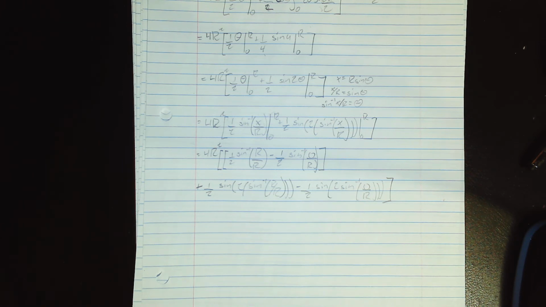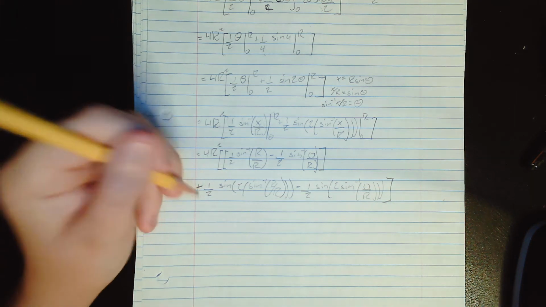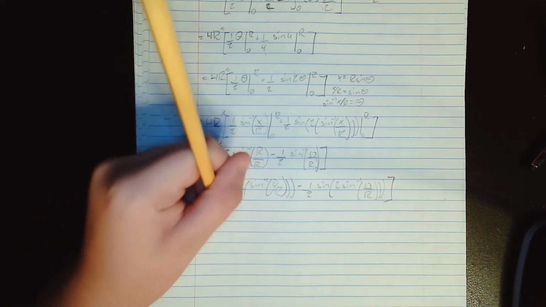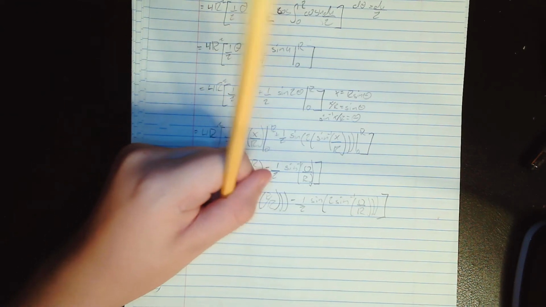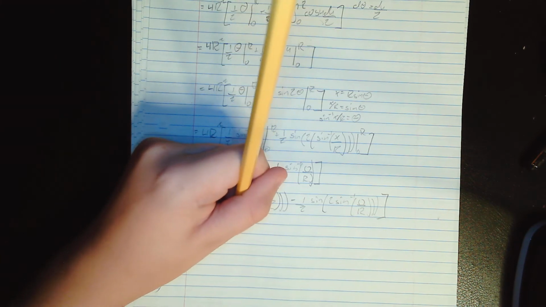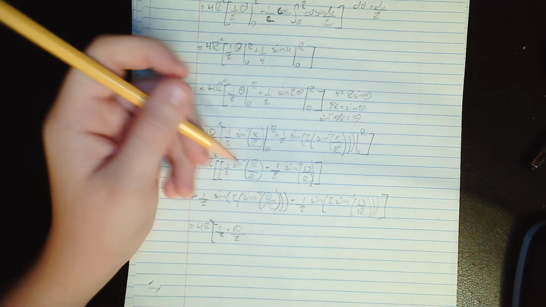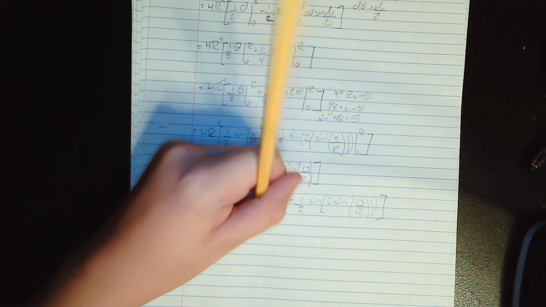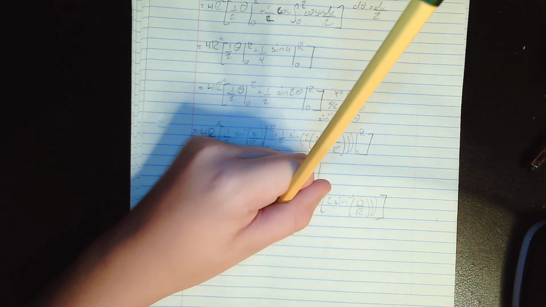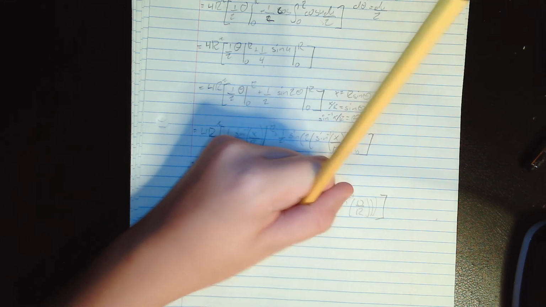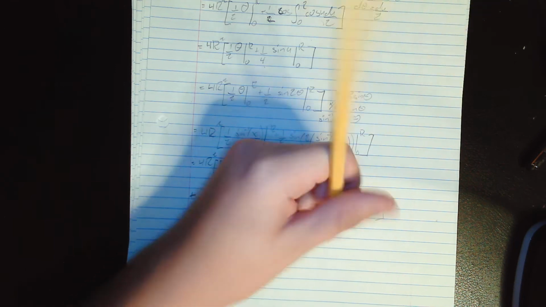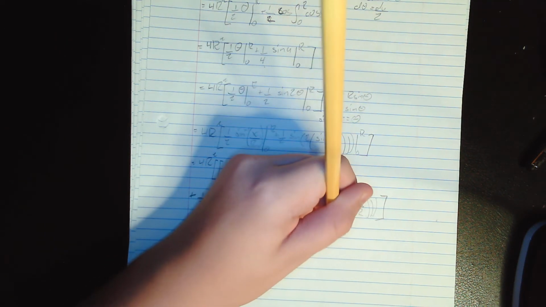Alright, so now we're going to significantly cut this down. So it's equal to 4r squared, bracket, 1/2 times pi over 2, remember that the inverse sine of 1 is pi over 2, minus 0, plus 1/2 sine (2 (pi over 2)), minus 0.